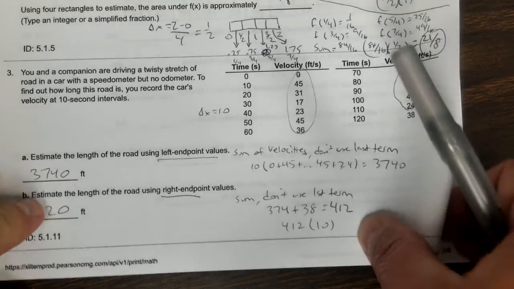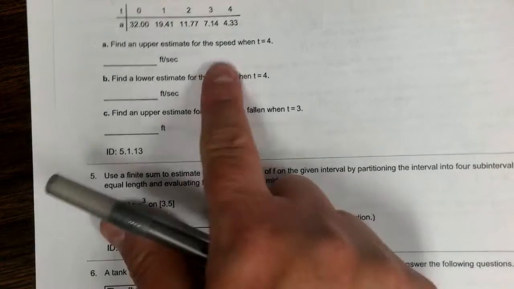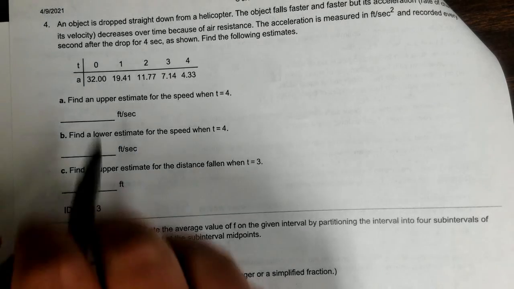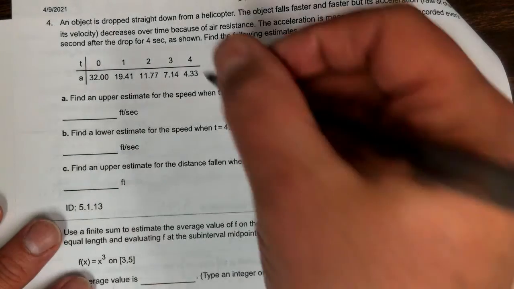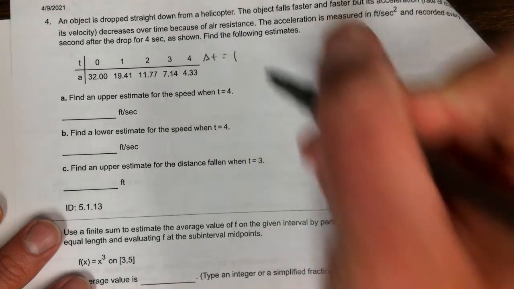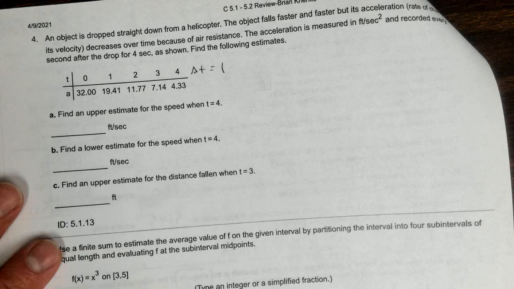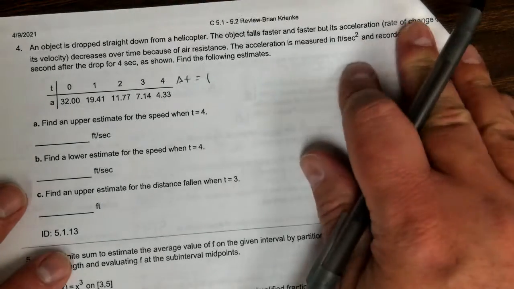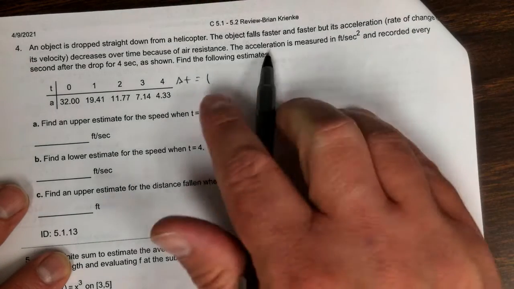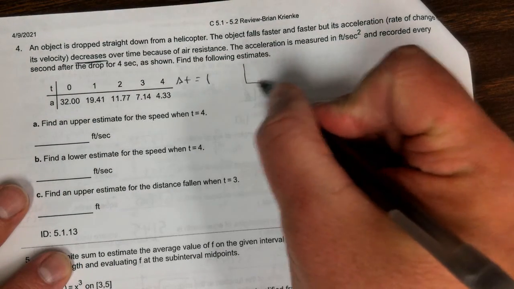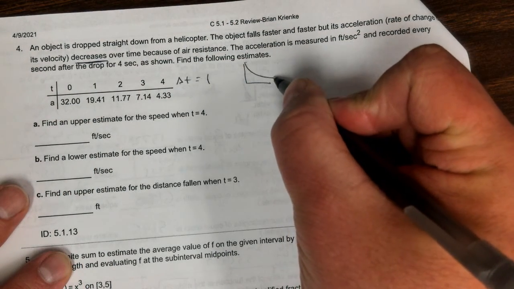Okay, for our next one, we want an upper estimate for when the time is 4. First off, notice what your delta is, and in this case it's 1 because you're counting by ones. Notice that this is decreasing, so basically it's coming down like that.